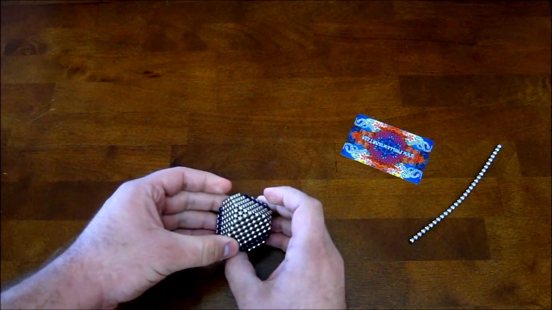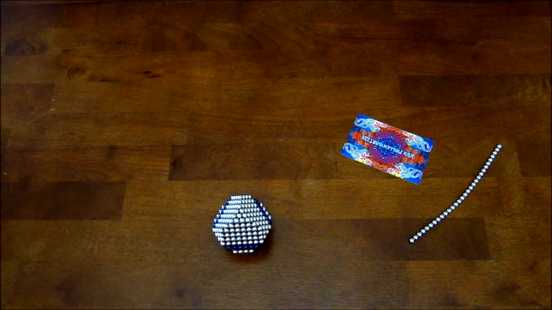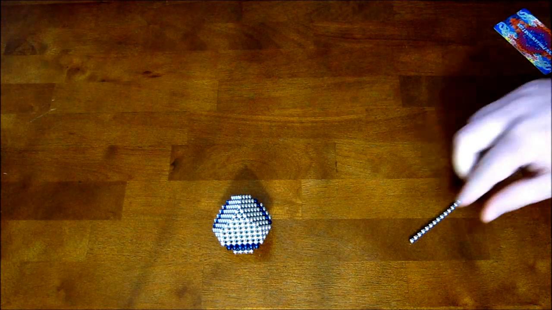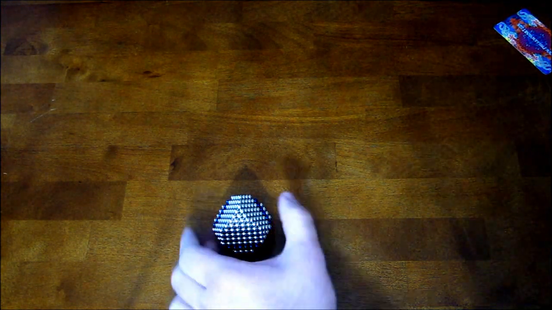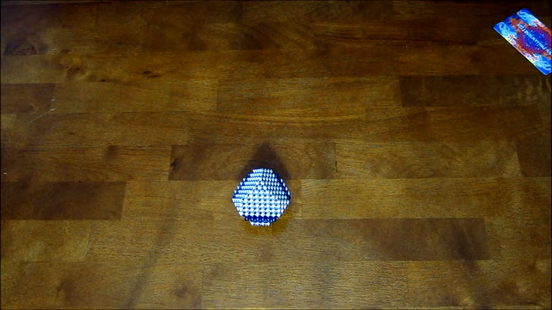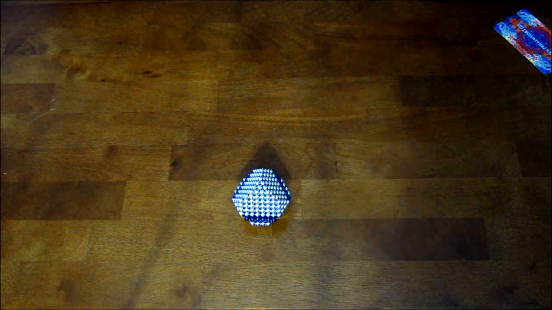If you're going on to do the caged cube, which is not a tutorial I've made yet, but I will be doing it soon, this is where you want to stop. You don't want to add the last corner pieces on yet. You want to go on to that tutorial.